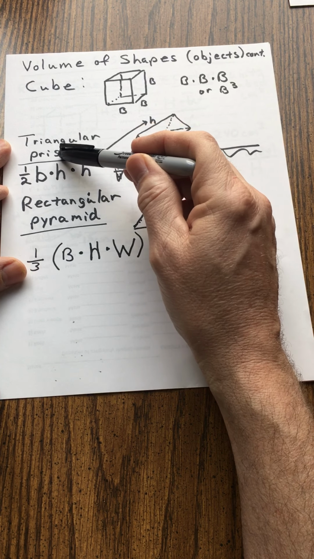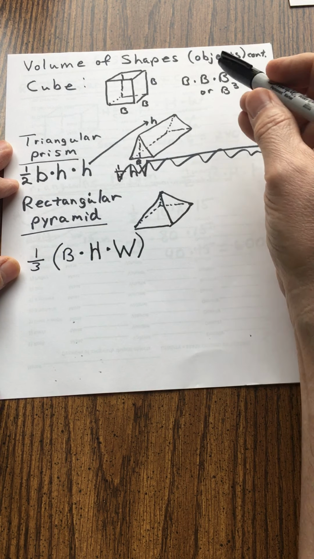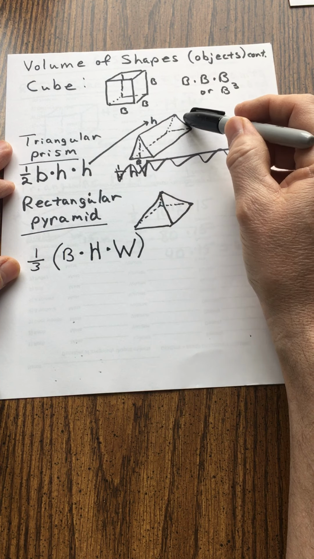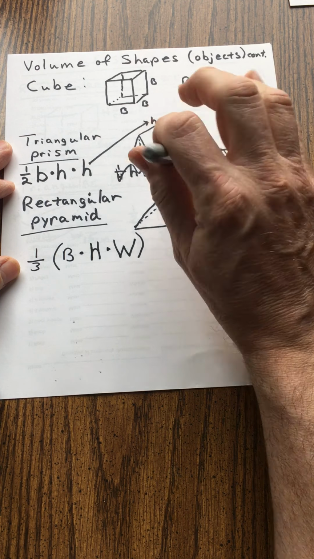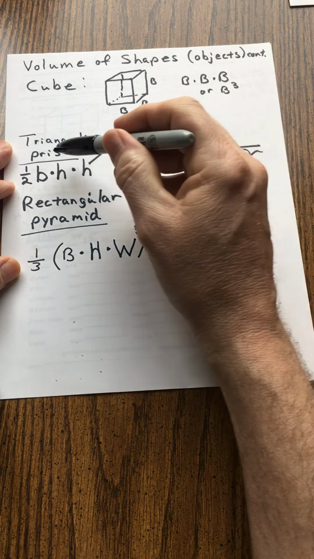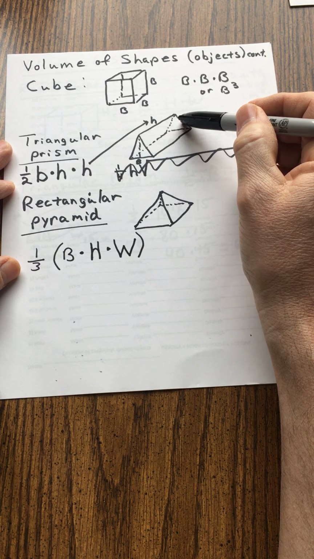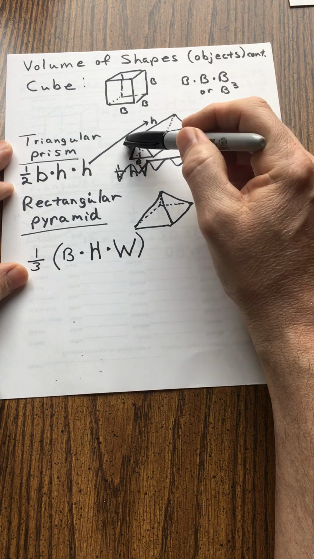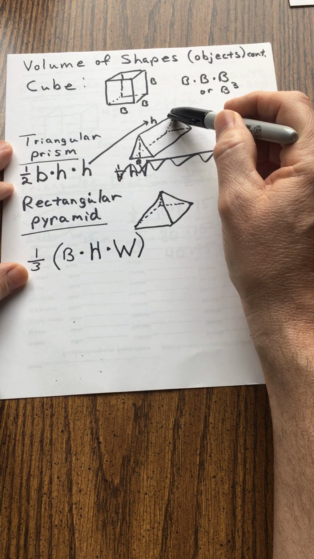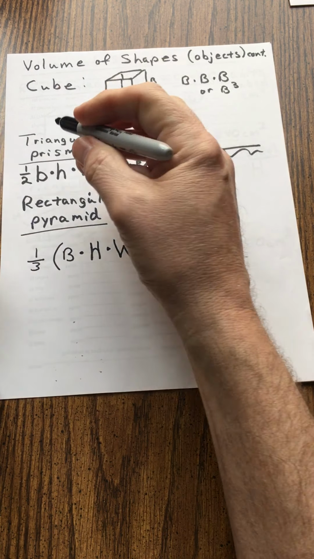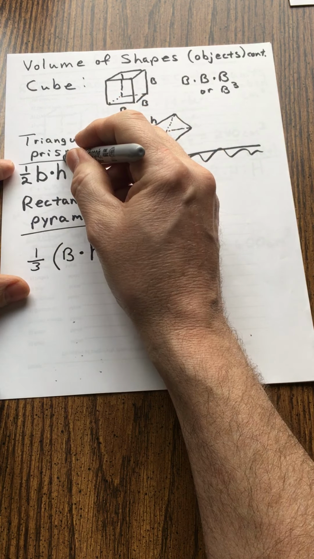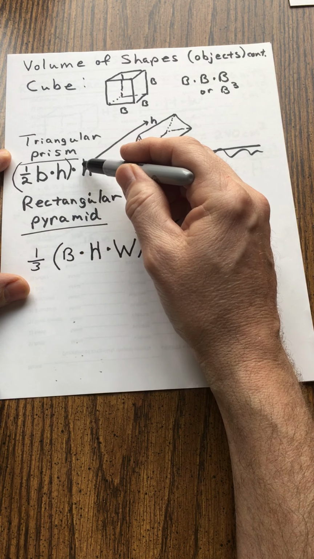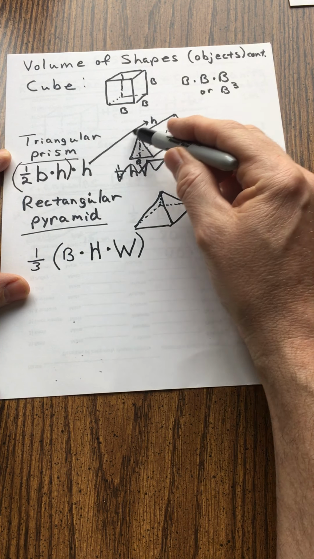Our triangular prism looks like this. A triangle on either end, and you'll notice the flat surfaces are all rectangles. That's why it's a prism, okay? And the height, we're going to say, is the length of those rectangles that wrap around. So we have our basic formula for figuring the area of a triangle. That's this here, 1/2 base times height, times the height of it.